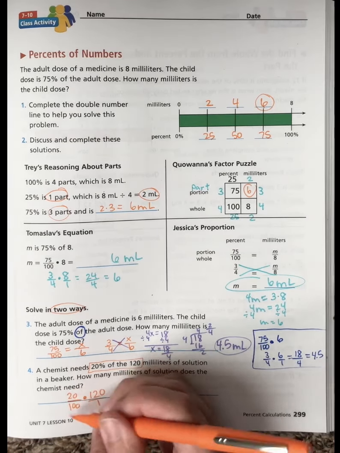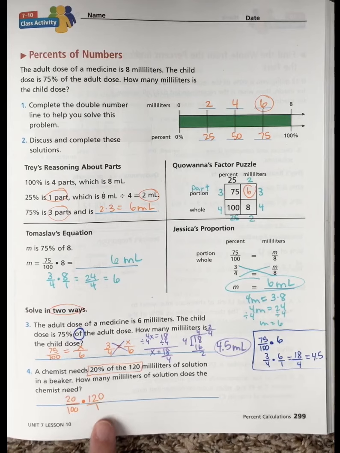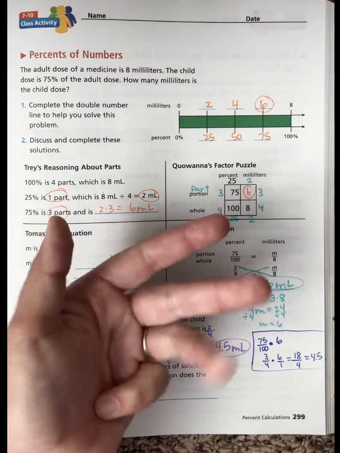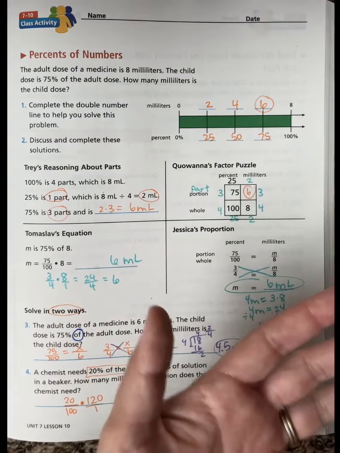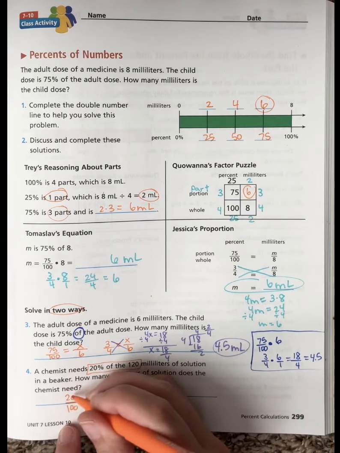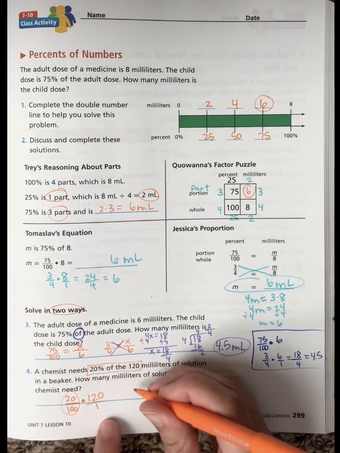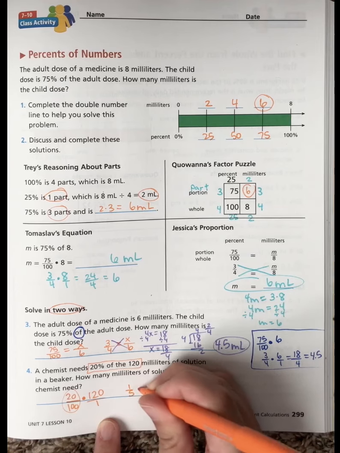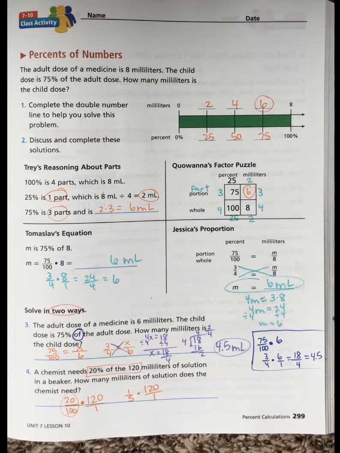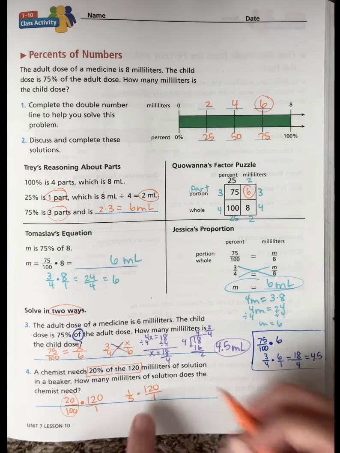Does 20 over 100 simplify? Of course it does. That's like saying you could have 20, 40, 60, 80, 100. There's 5 parts. So 20 out of 100 would be one of those fifths. So this simplifies to 1/5. I'm going to rewrite that as a 1/5 times a 120 over 1. And then I'm going to do my math.